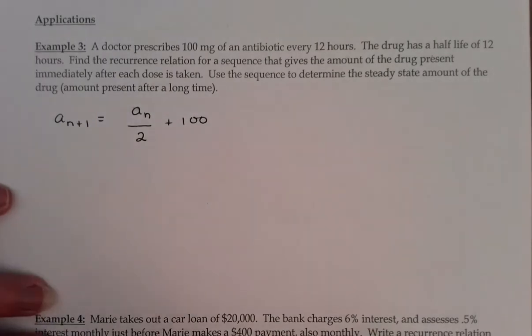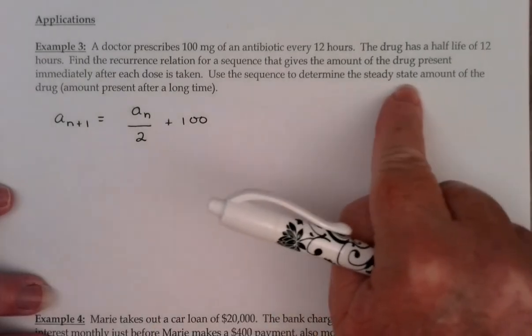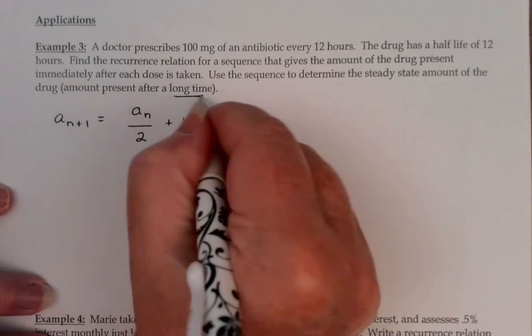All right, let's take the limit as n goes to infinity here, since we want to now determine the steady state amount, that is after a long time.